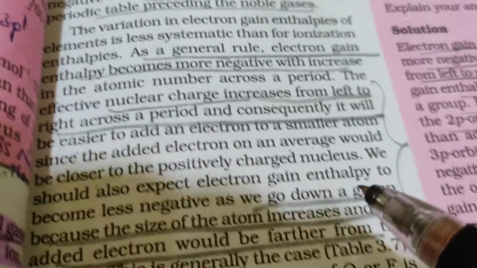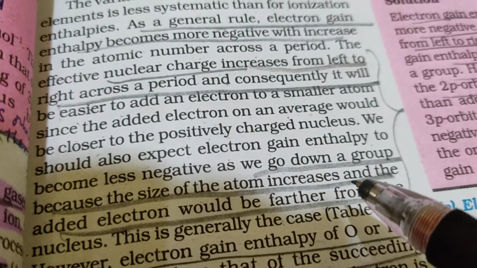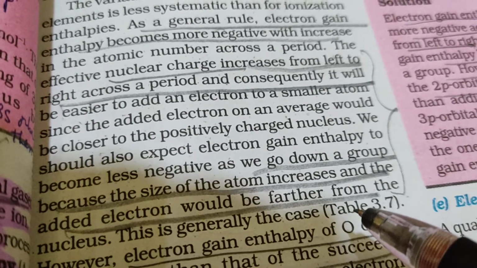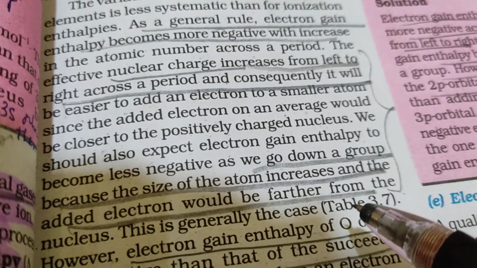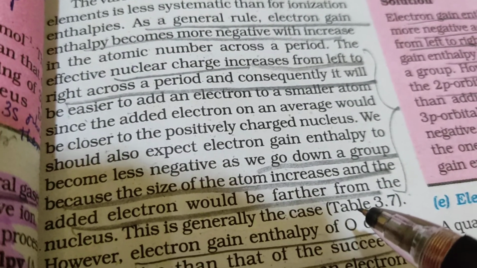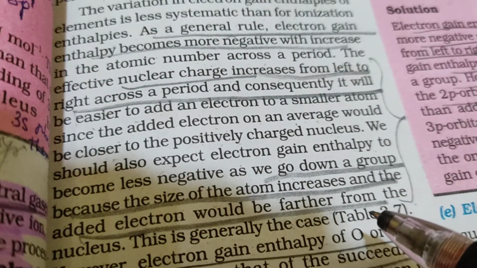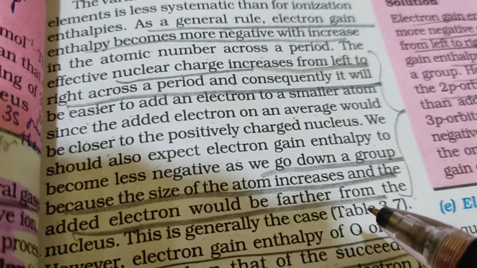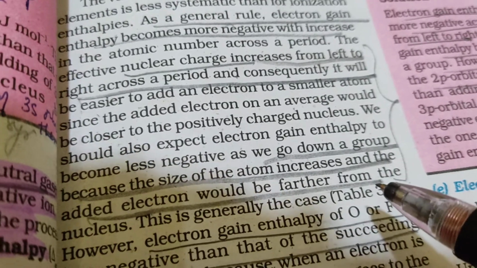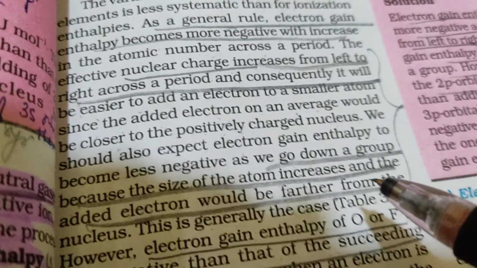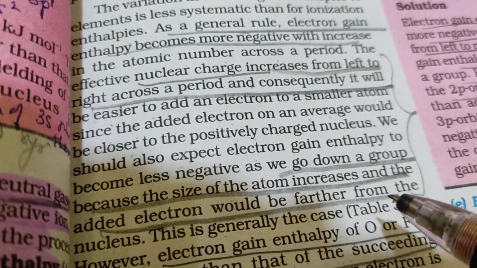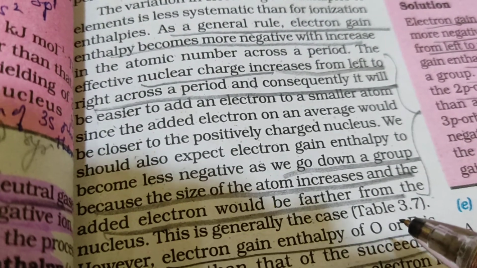First, I would like to discuss the variation down a group. When we move down a group, the size and the nuclear charge increase, but the effect of increase in size is much more than that of nuclear charge, and so the additional electron feels less attraction by the large atom. So the electron gain enthalpy becomes less negative, right?